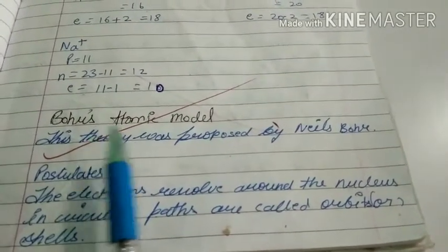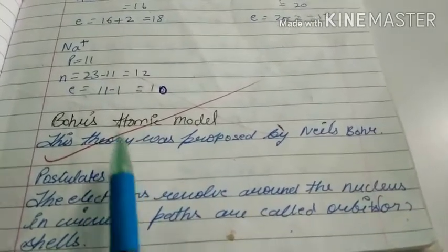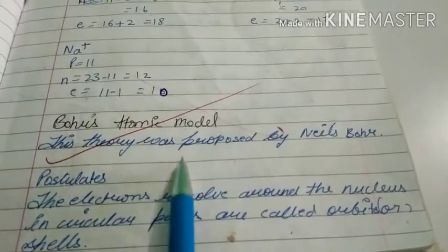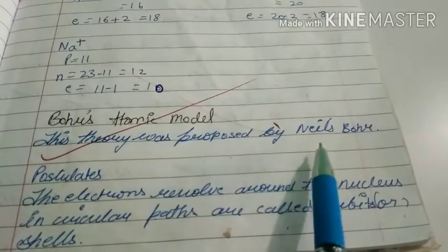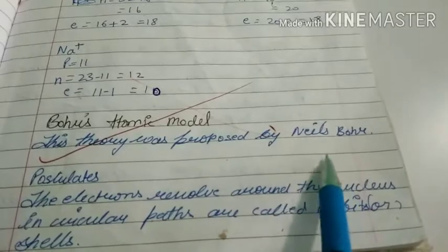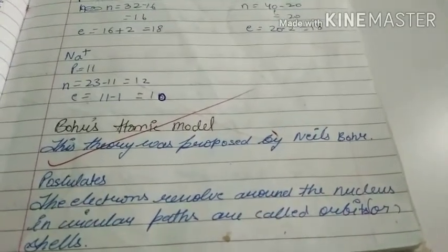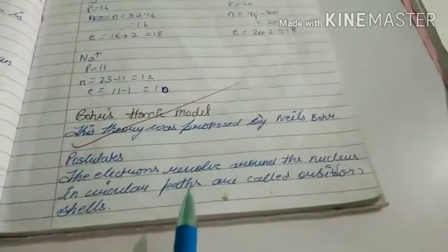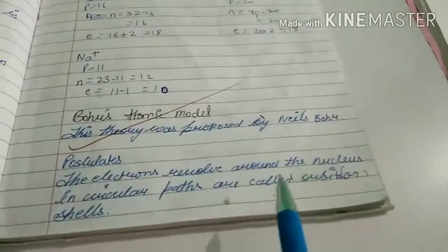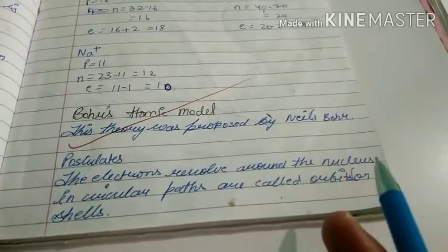The topic is Bohr's atomic model. This theory was proposed by Niels Bohr. That means he was the scientist to propose this model. Here some postulates are there. That means he told some points. Postulates means what they said.